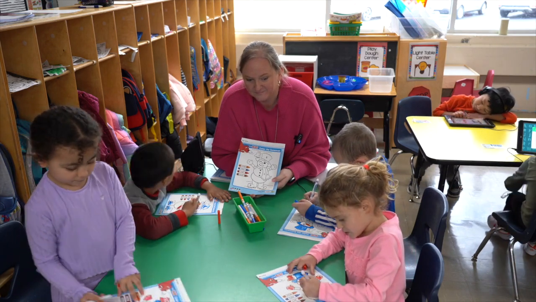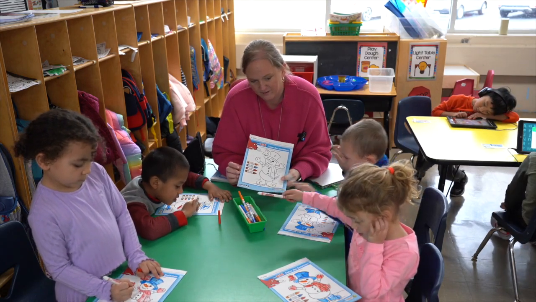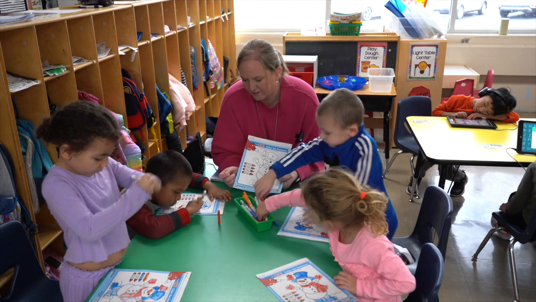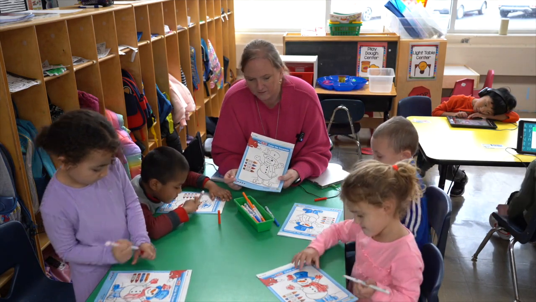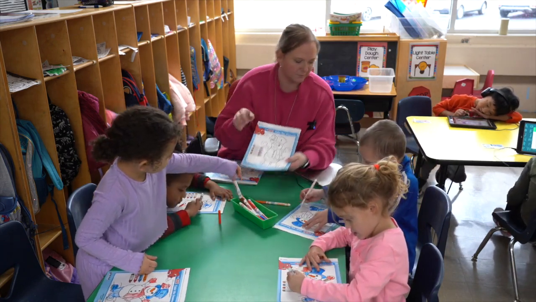I'm almost done with 3. Okay, I'm done with 3. Okay, what comes after 3? 4. 4, what color is 4? Brown. Brown, very good. So his arms, because they're sticks, right? And sticks are brown.